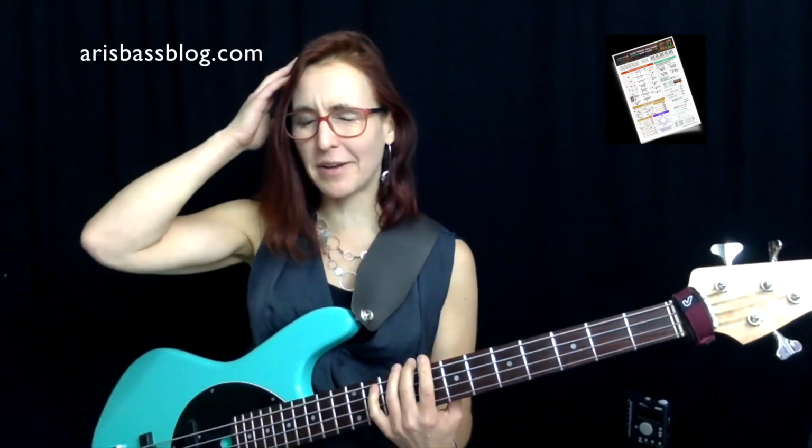So the first few times you're going to be doing that, it's going to be a lot of thinking. Parallel? Who? What? Look it up in the book if you get confused. But once you get the hang of it, you can practice it in all keys and it's gold. Pentatonic and blues, super important for the bass player.